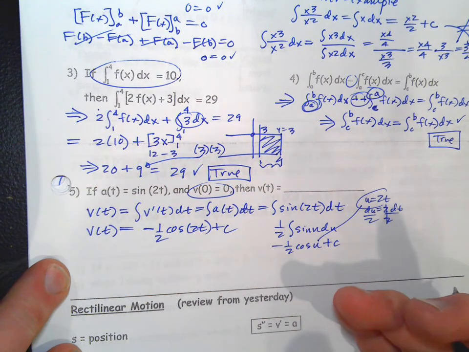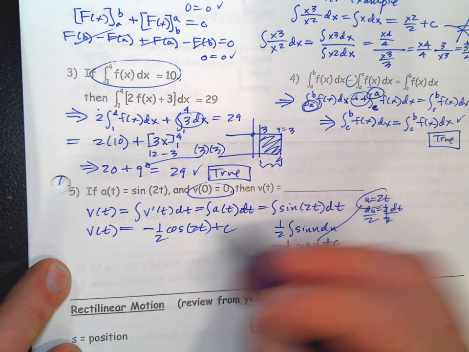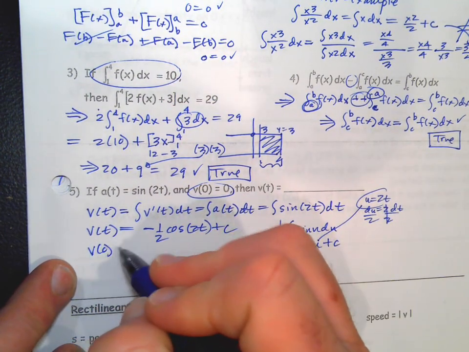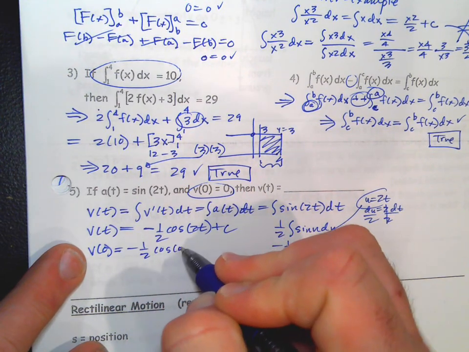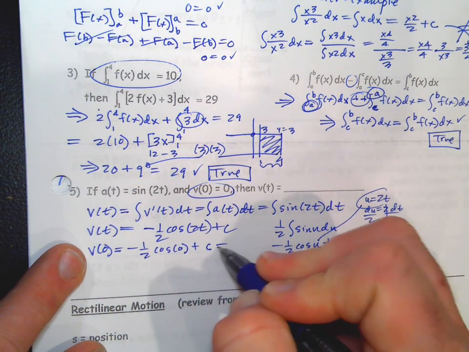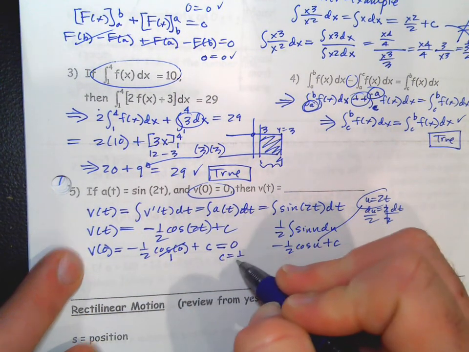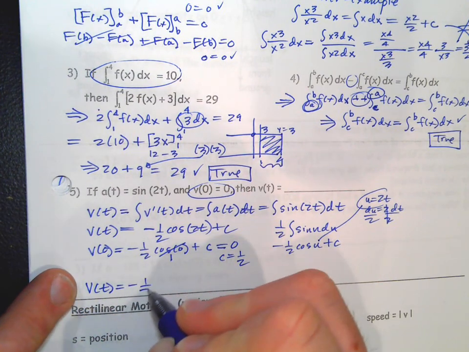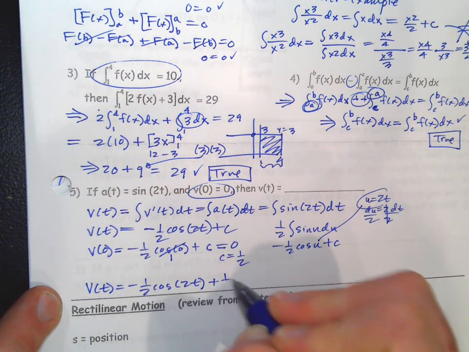Anyways, if it's just an extra number, you can take care of the chain rule without going through all these steps. But now we need to use the initial condition to find the C value. And it should come out to 0. Now cosine of 0 is 1, so that actually means C equals positive 1/2. So your final answer is v(t) equals negative 1/2 cosine 2t plus 1/2.